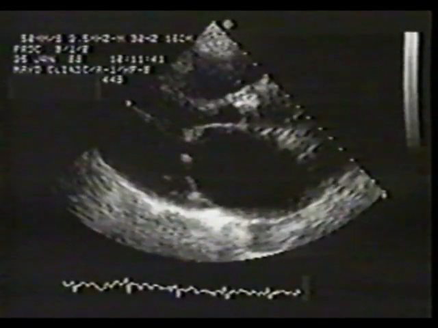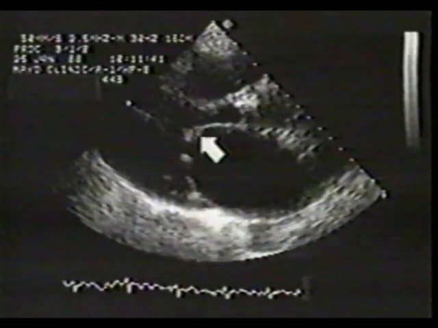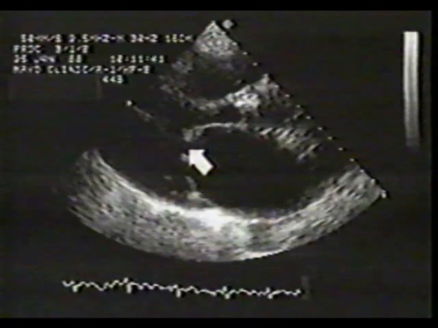This is yet another patient with mitral stenosis. The left atrium is enlarged. The mitral leaflets are thickened, and the diastolic opening is reduced.